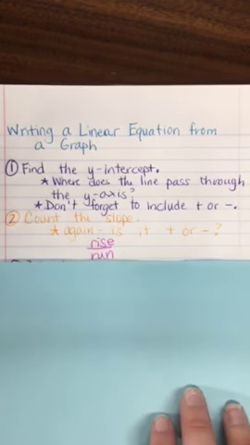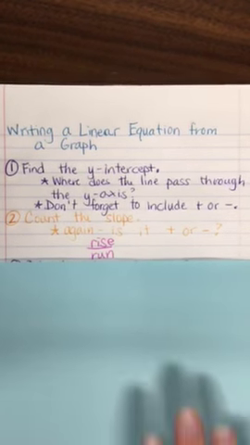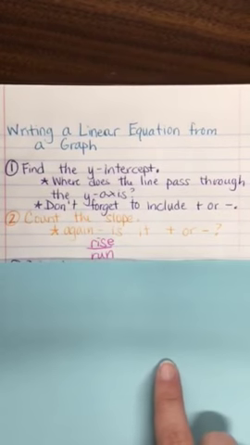Remember, we write slope as rise over run. So we're going to do the vertical change, or up and down, over run, left and right. And our slope is usually in fraction form. We may write it as a whole number later when we put it into our equation, but it's always going to start in fraction form because it's going to have rise over run.